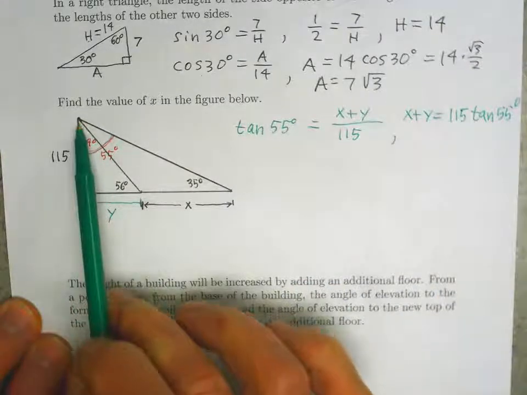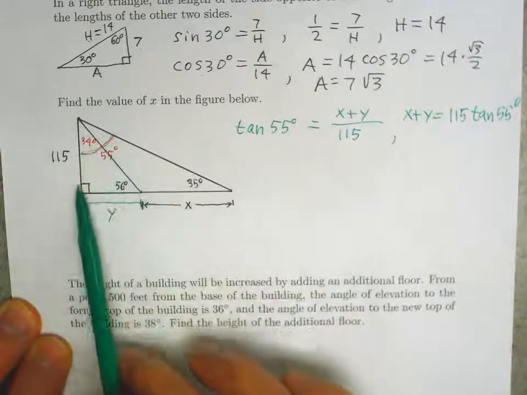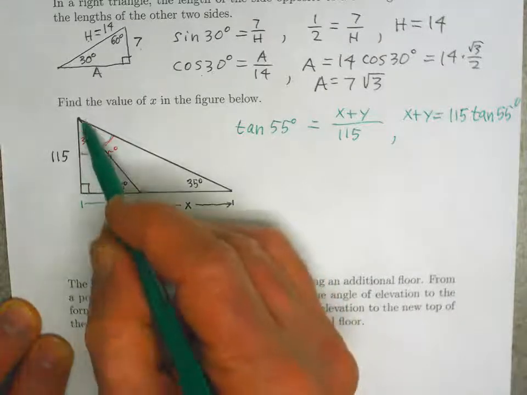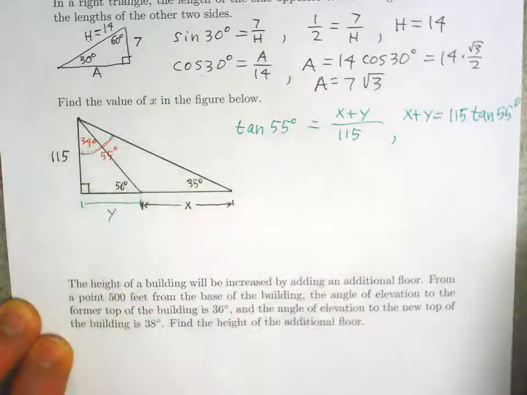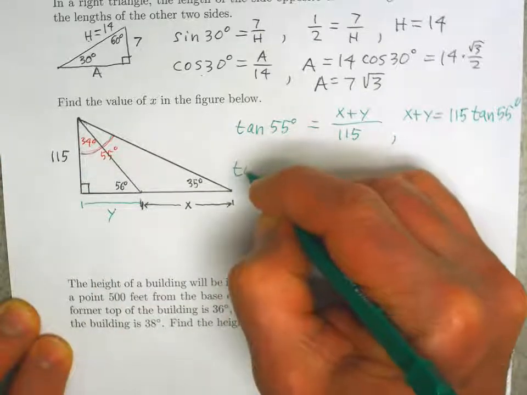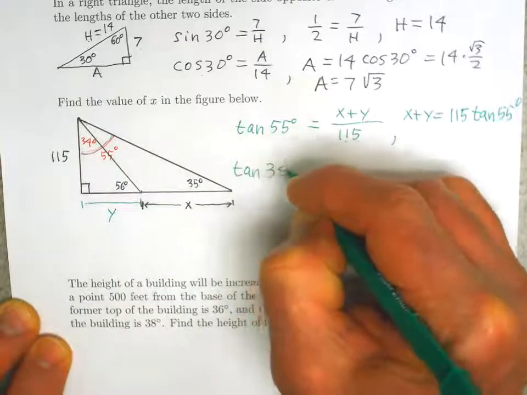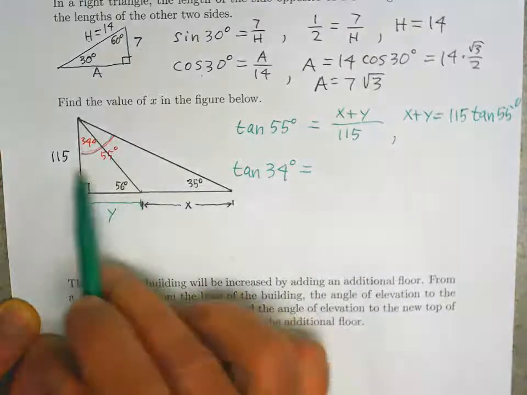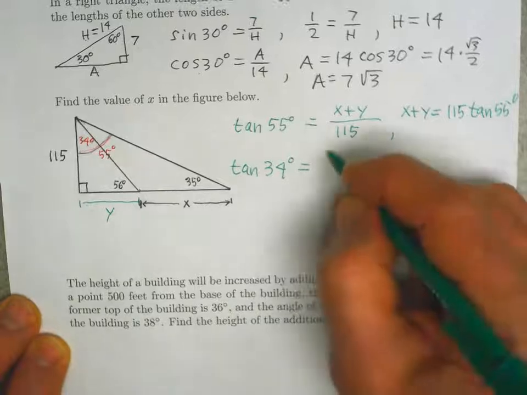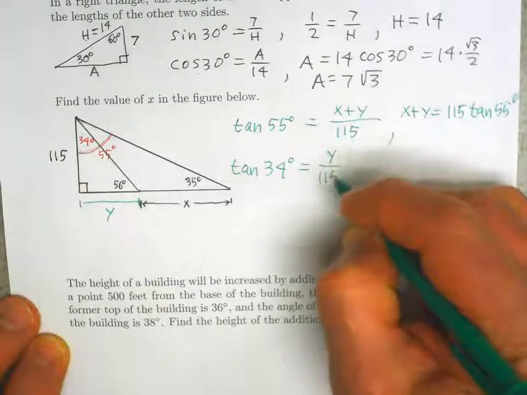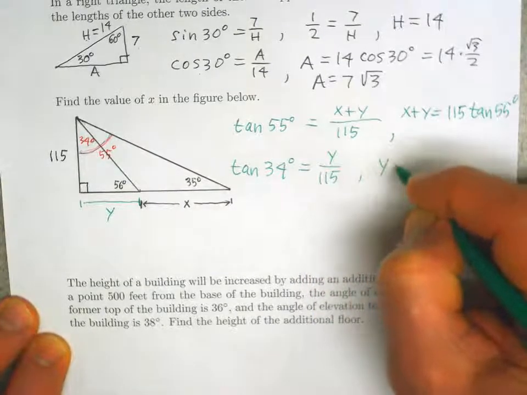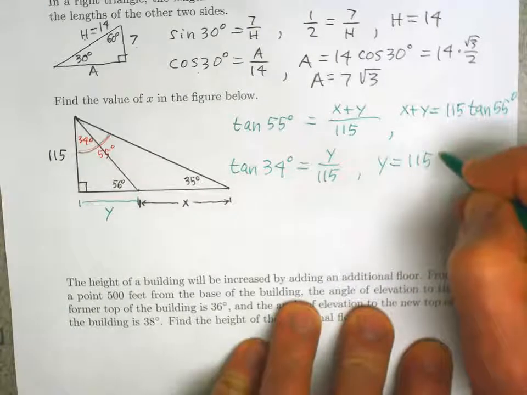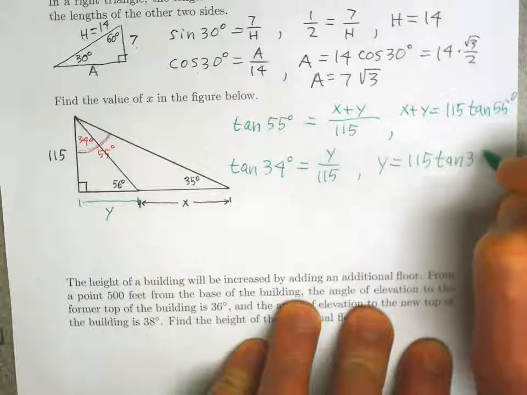Okay, now let's look at the small right triangle. So in the small right triangle, this angle up here is 34 degrees. So we can write the tangent of 34 degrees is equal to the opposite side y divided by the adjacent side 115. So y divided by 115. And so y is equal to 115 times the tangent of 34 degrees.